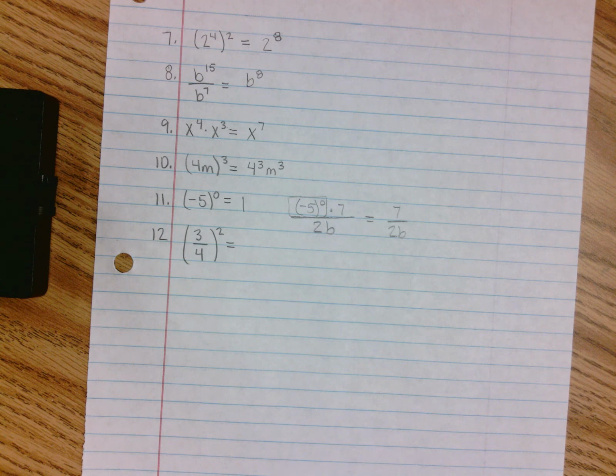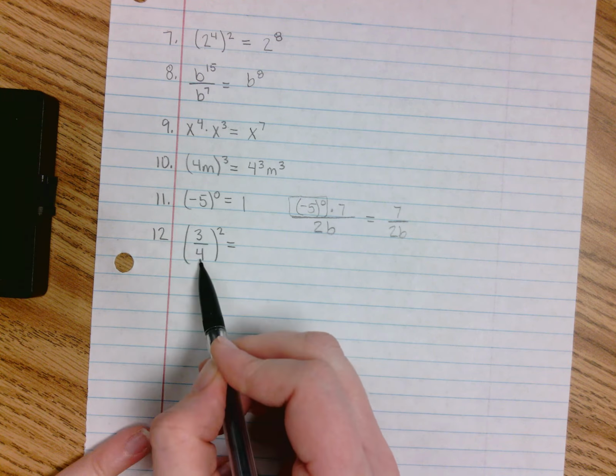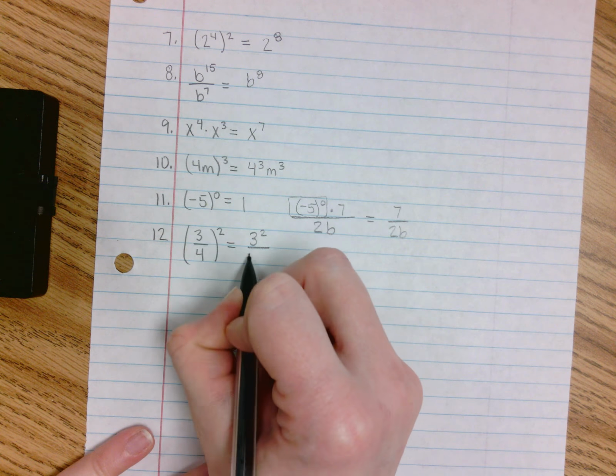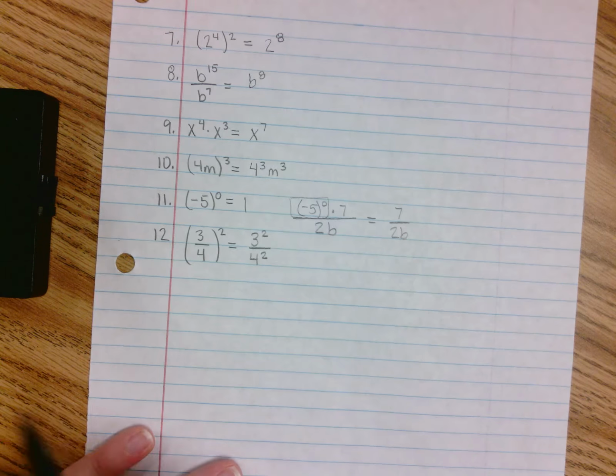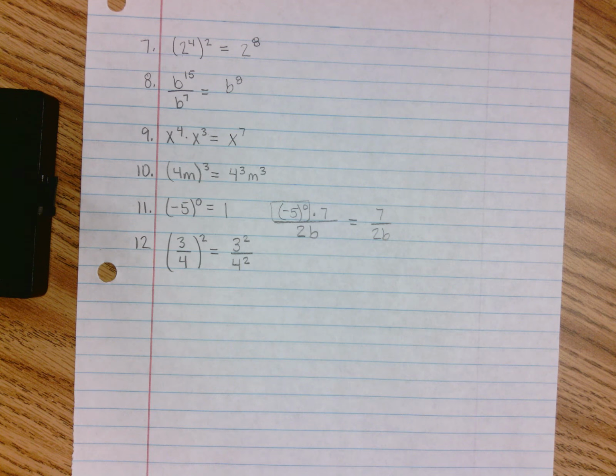And for our example 12, we have 3 to the 2nd power over 4 to the 2nd power. Of course, leaving it as a division problem, the division does not go away. It's just each thing gets that 2nd power when we are simplifying.